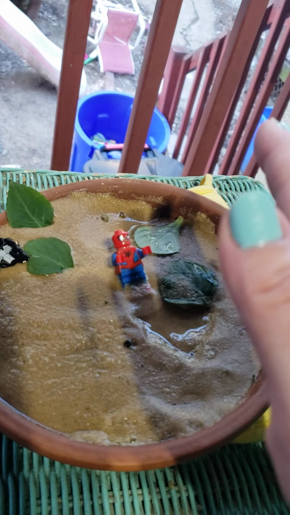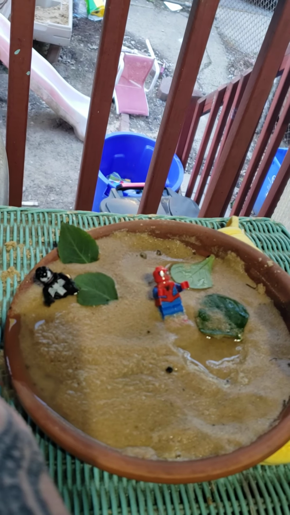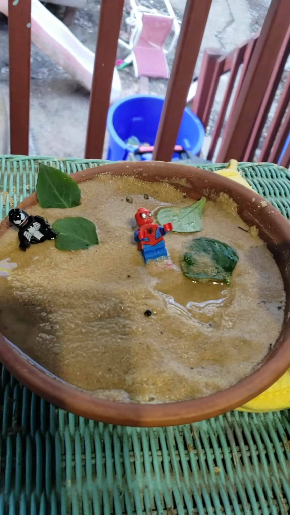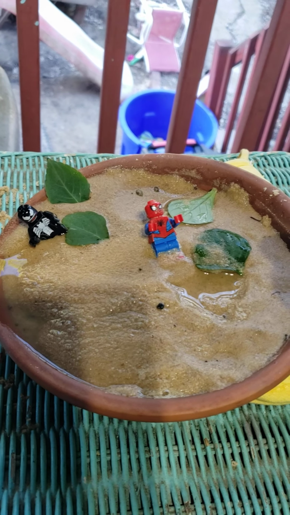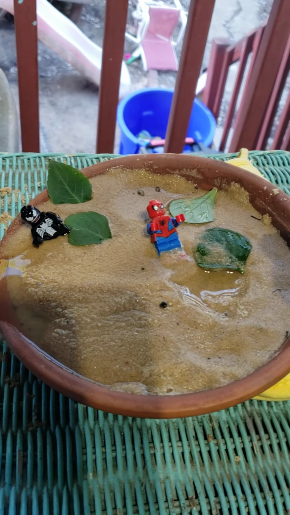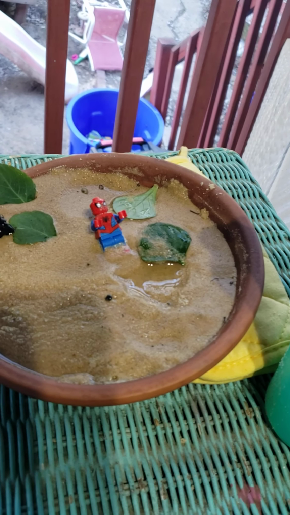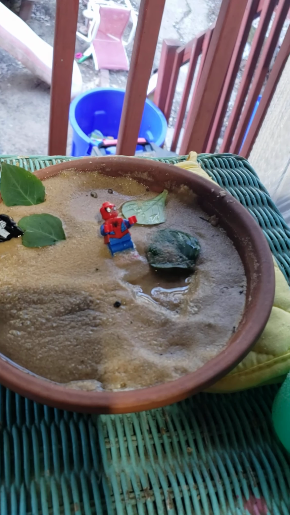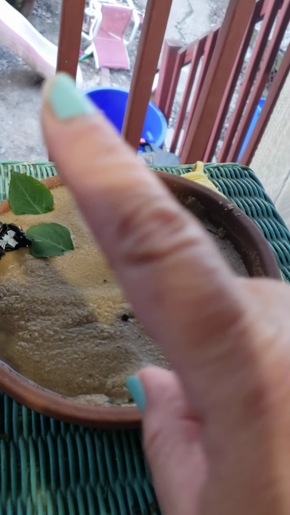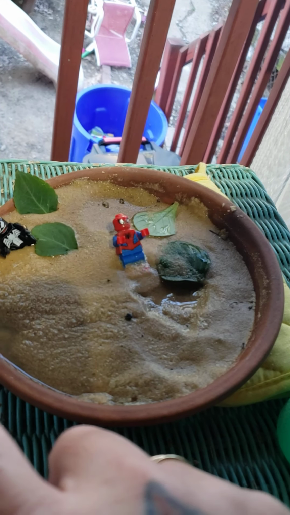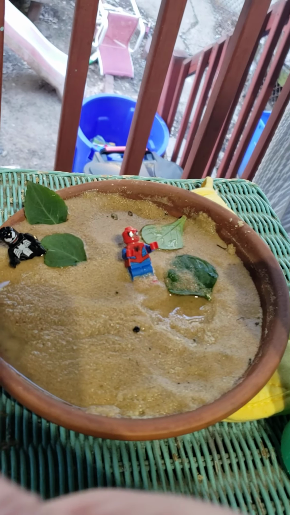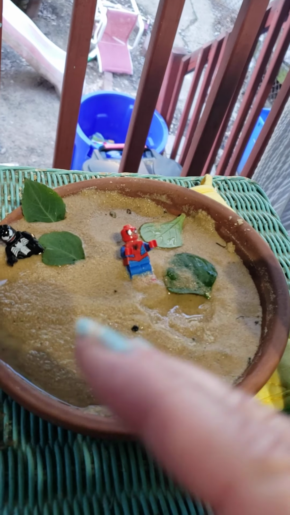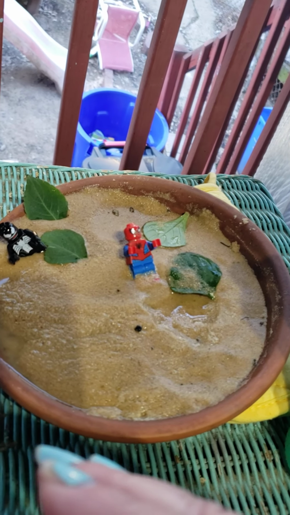So the sand is actually washing down. If we were in an area that had a lot of hills or mountains, we may see soil or snow washing down the mountain. And it's washing down because of gravity and because the rain or the wind is pushing it.